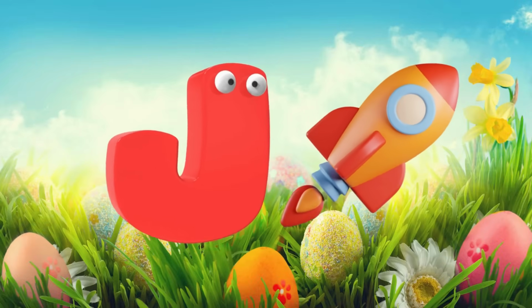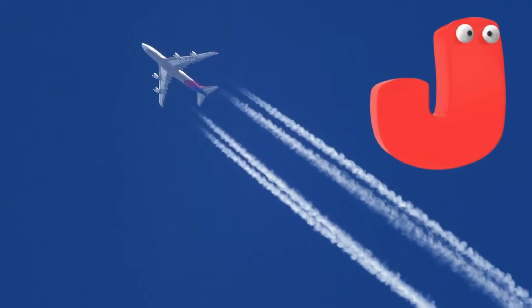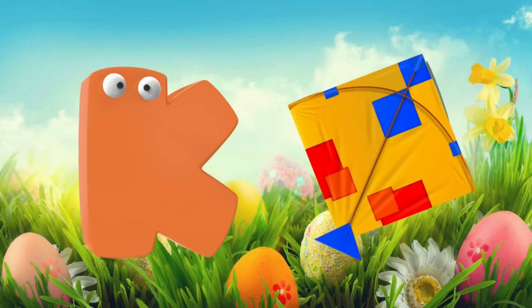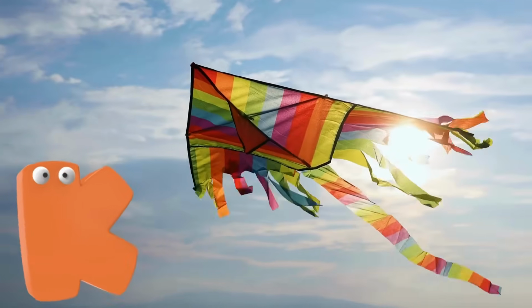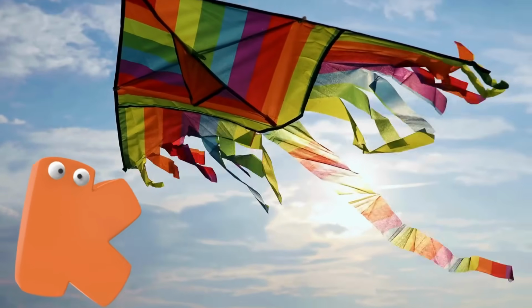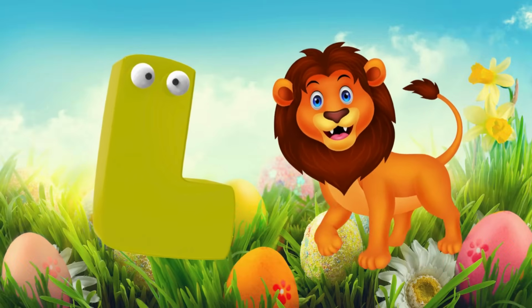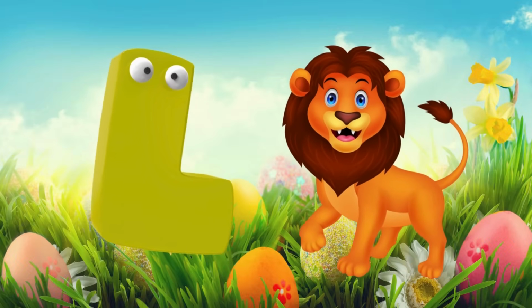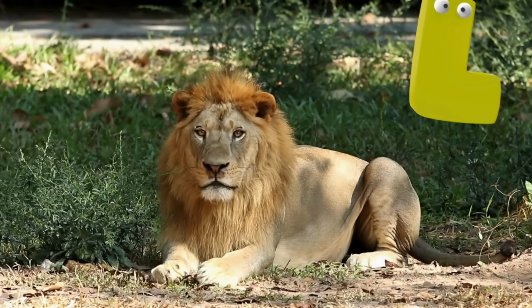J for jet, Juju jet, Juju jet, J jet. K for kite, Coco kite, Coco kite, K kite. L for lion, Lola lion, Lola lion.